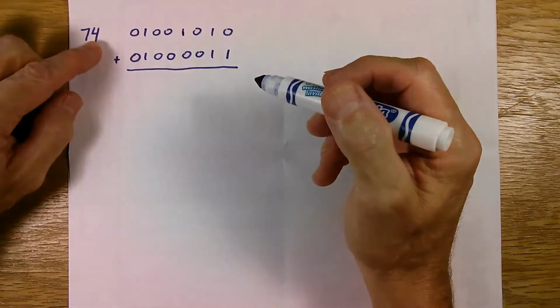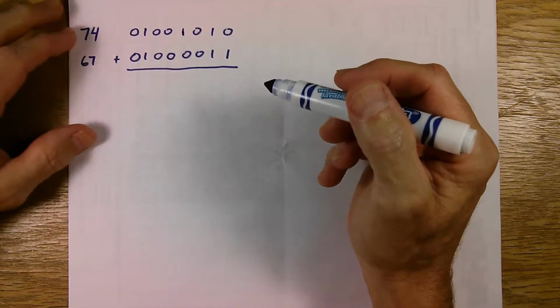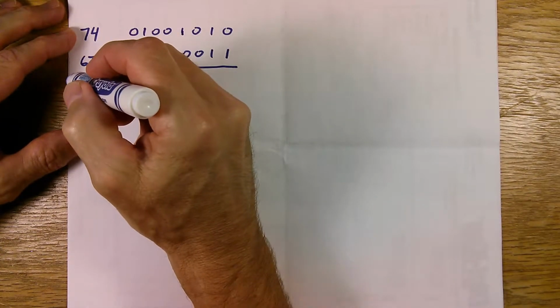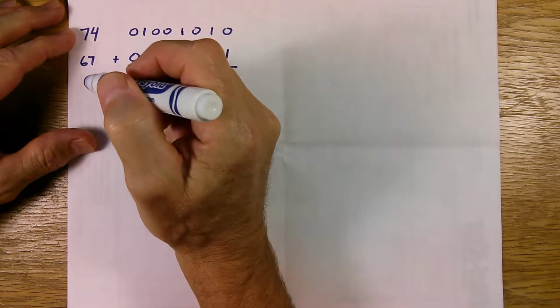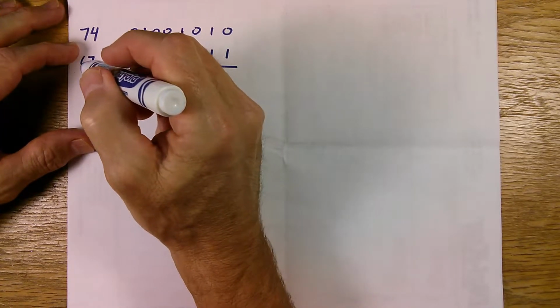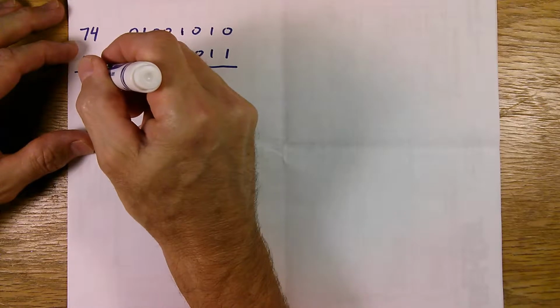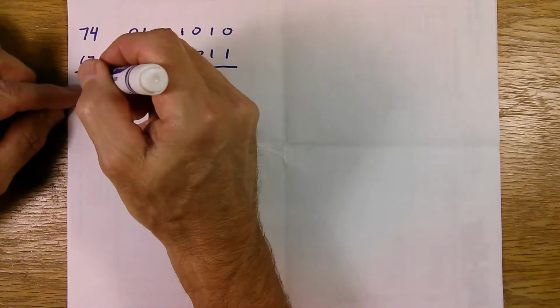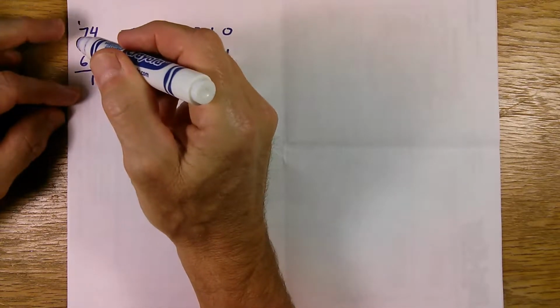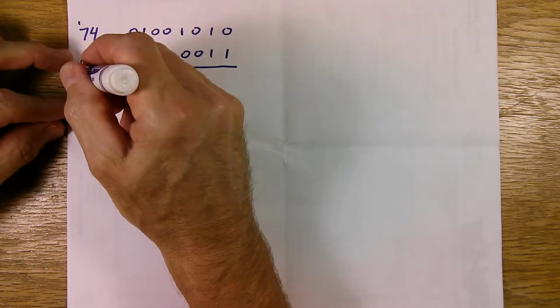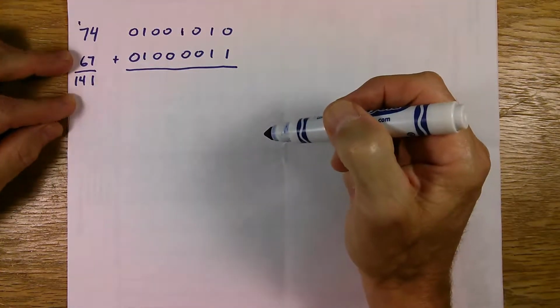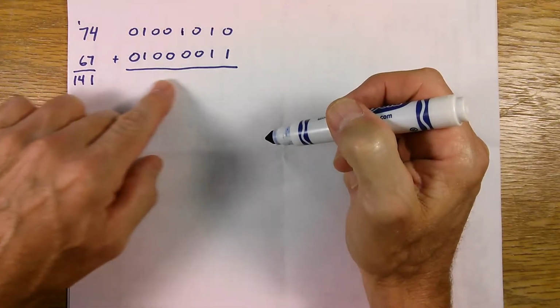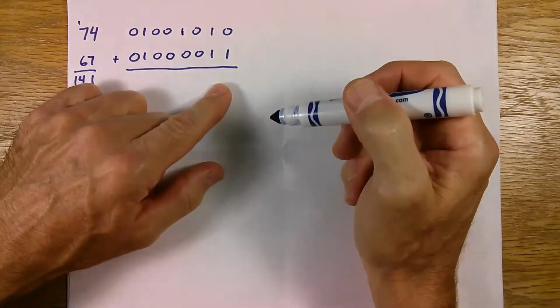If you add 4 and 7, you get 11, sorry, not thinking straight here. You can't put 11 in this one spot, so you have to carry the 1. So 8 and 6 is 14. 141. We'll apply the same rules to the binary numbers here.